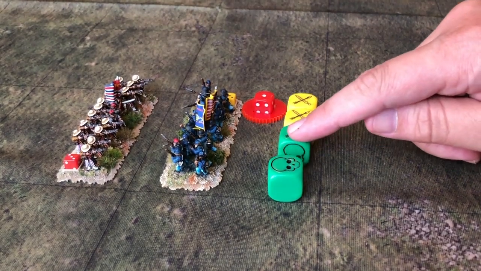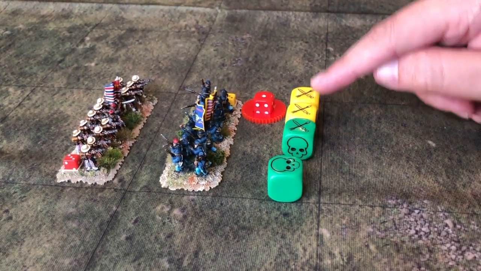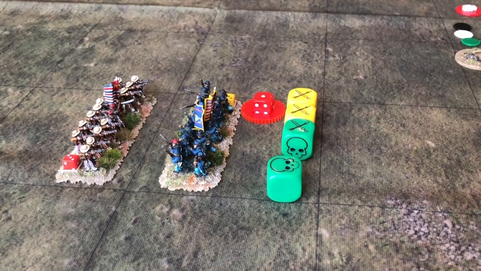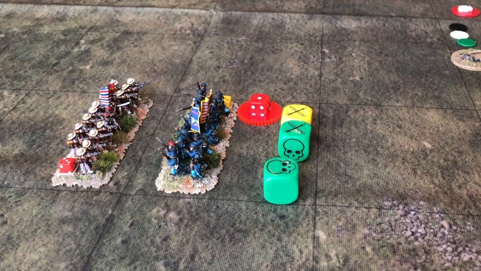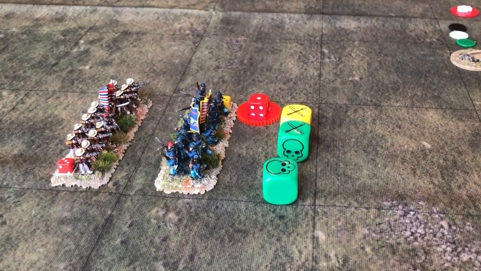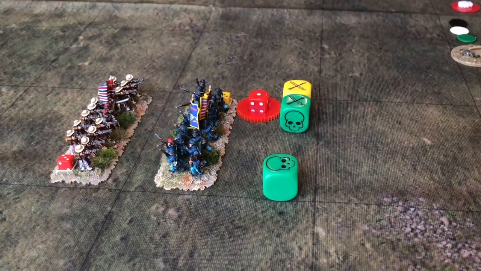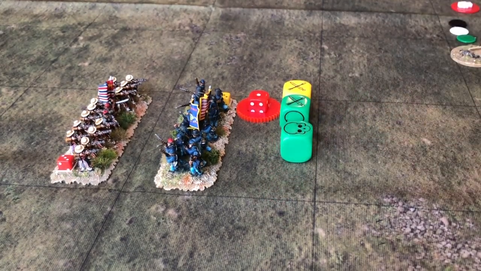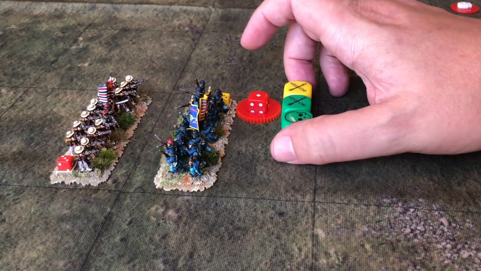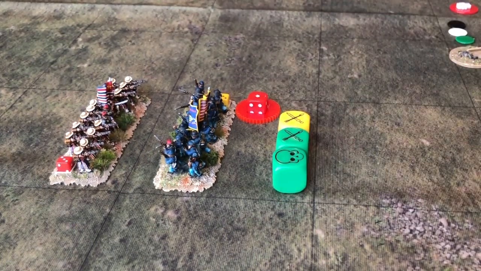The next set of results are these sword and arrows. They are effectively half hits, so we can discard halves. We're not going to count halves. We're only talking about whole casualties. So 2 halves make 1 casualty, and we have a skull, and that is a whole casualty. So the final result is 2 casualties.